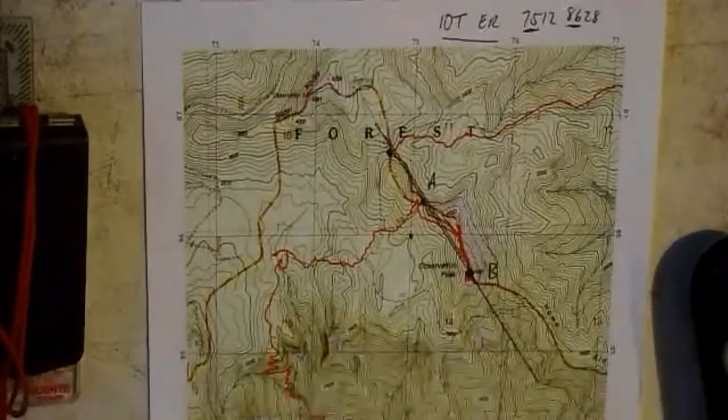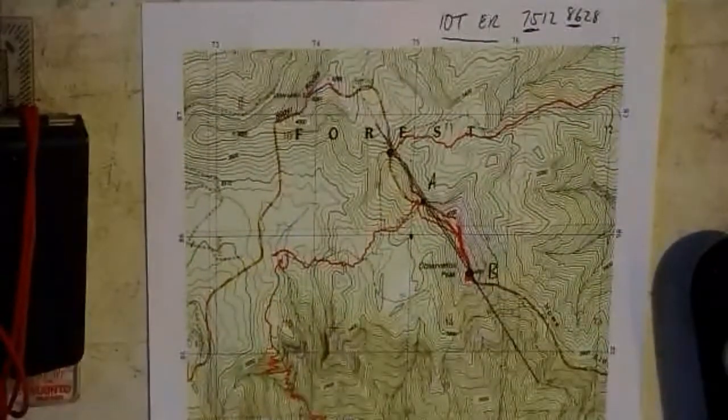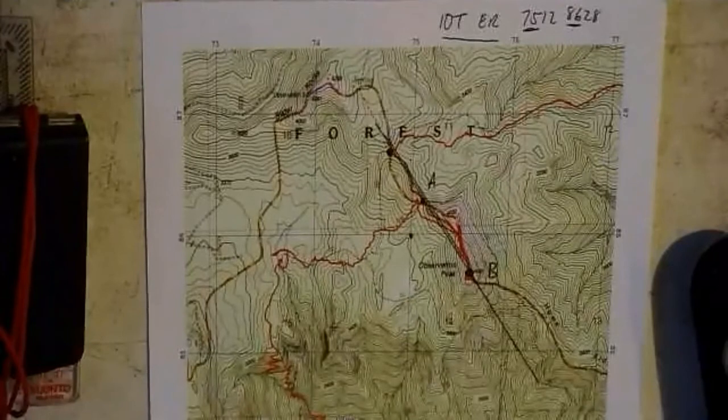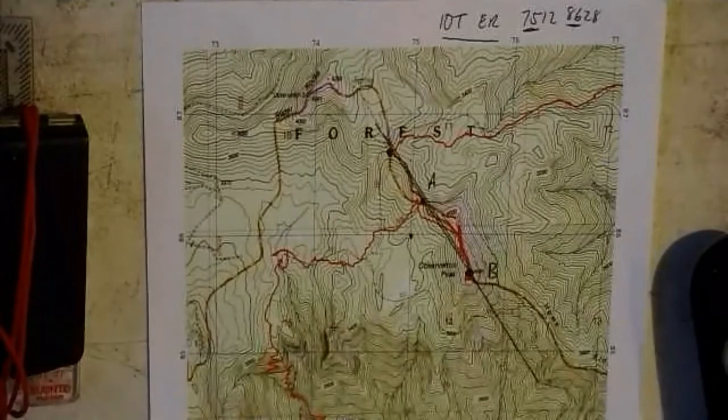And because it's a trail and because they don't necessarily always intersect exactly at 90-degree angles like they do on the map, I'm going to stop after a couple hundred meters and double check that I'm still going in the right direction.